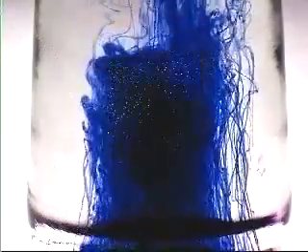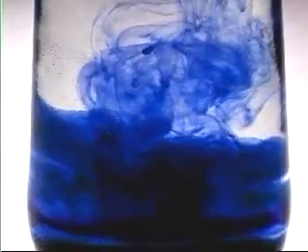In this aquarium of water, we drop some blue dye. As the water molecules move, they bump into the dye molecules. The dye molecules, at first in a high concentration, start moving and bumping into each other and the water molecules, moving into the area of lower concentration.